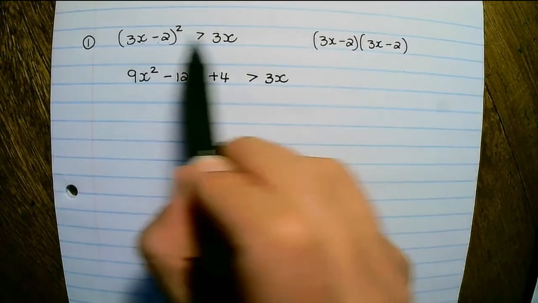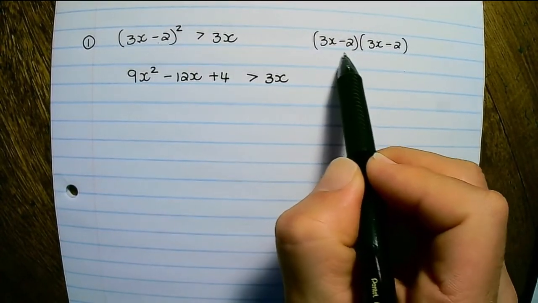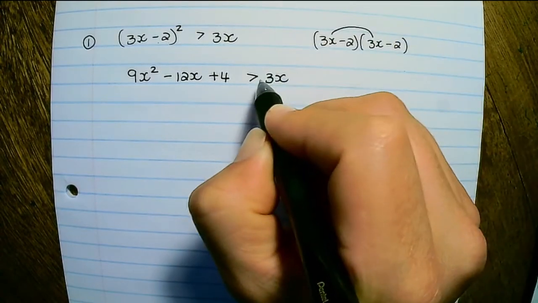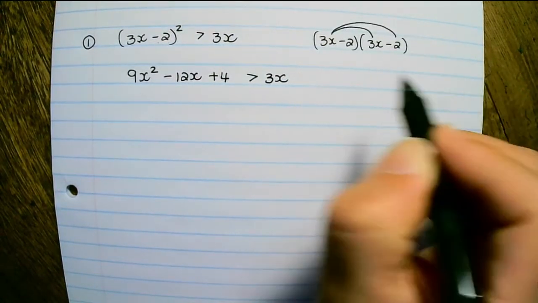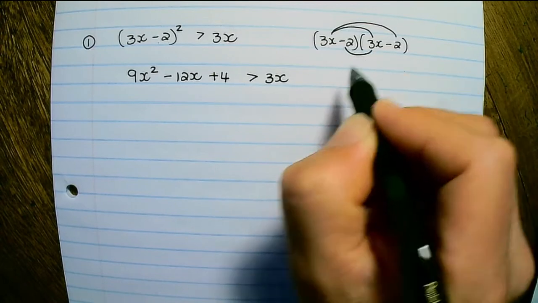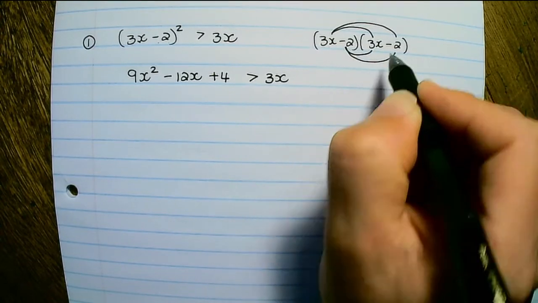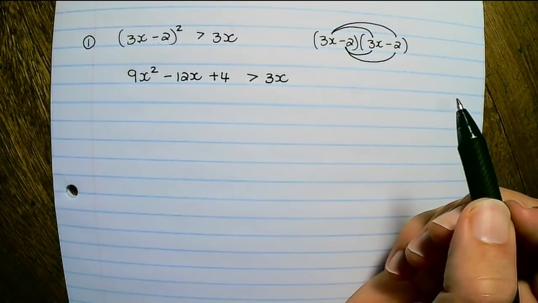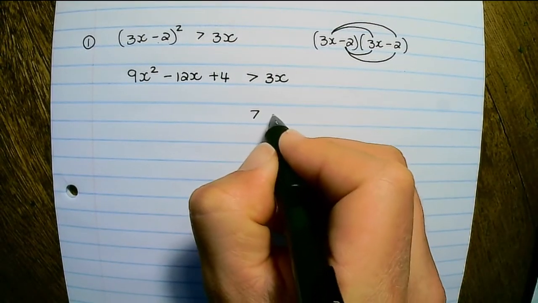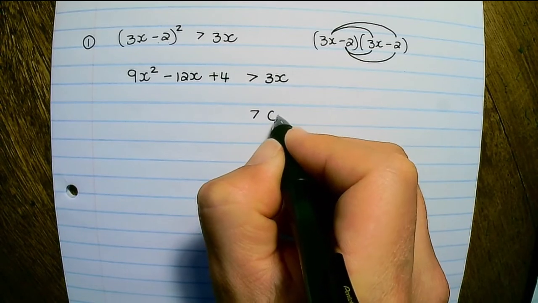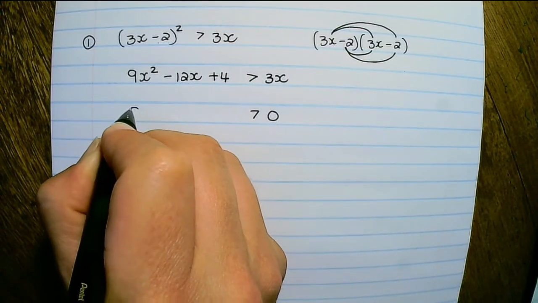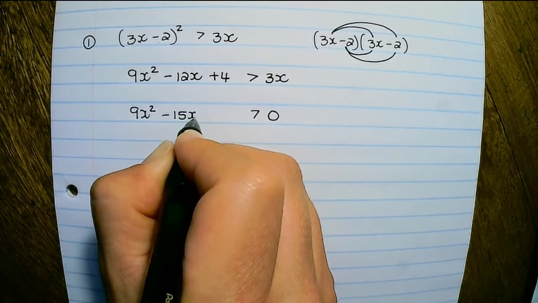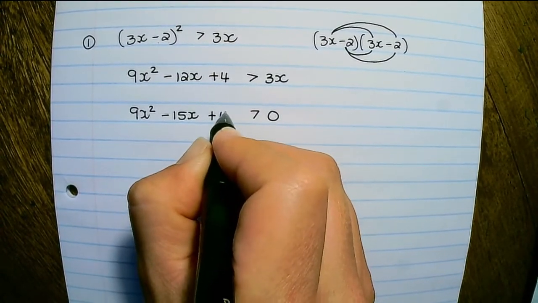So remember that a bracket squared is simply two brackets that we need to multiply with each other. So it's 3x times 3x, 3x times negative 2, negative 2 times 3x, and negative 2 times negative 2. That's how we get the left-hand side. Now I'll rewrite this in standard form. So it'll be 9x squared minus 15x plus 4.